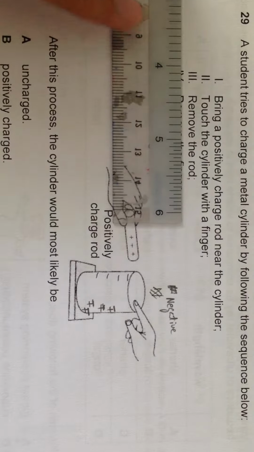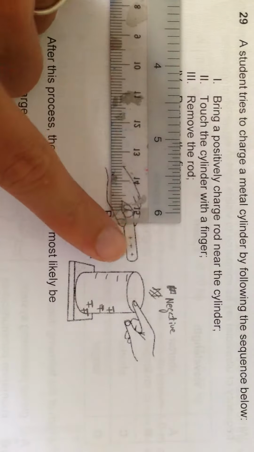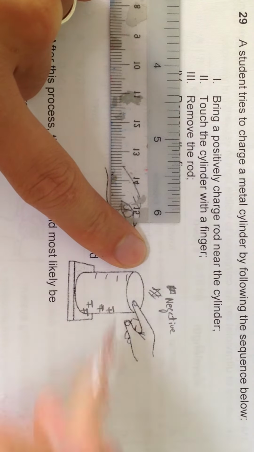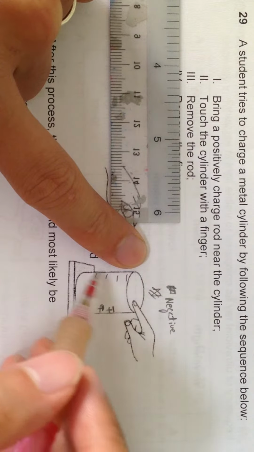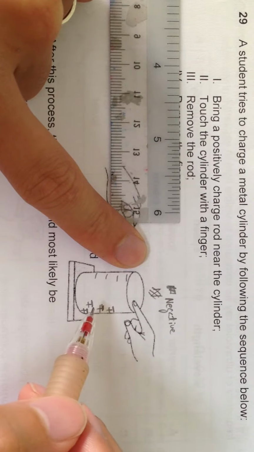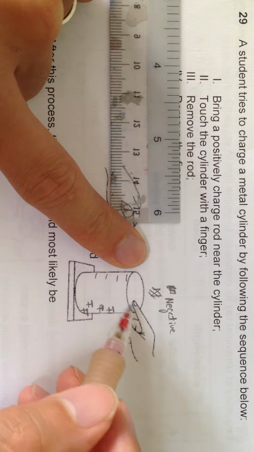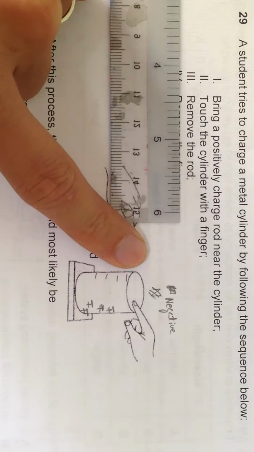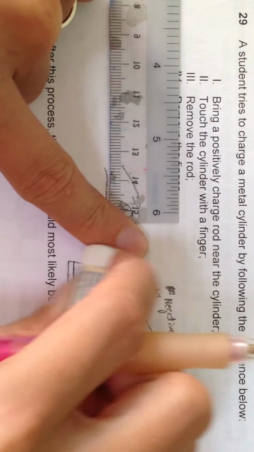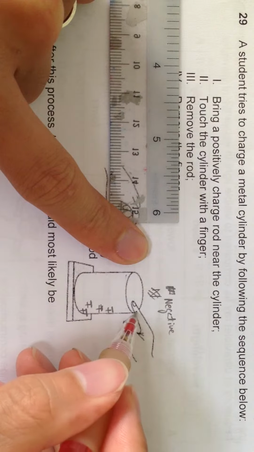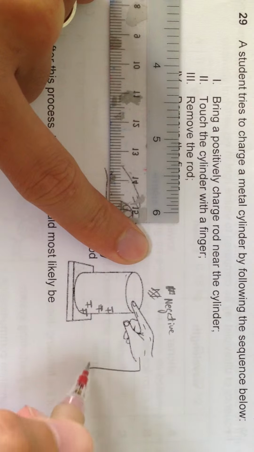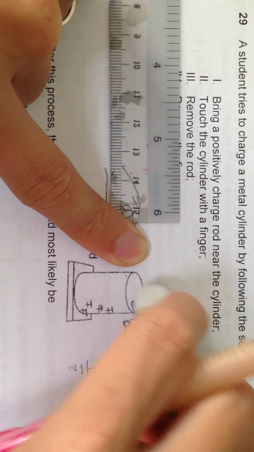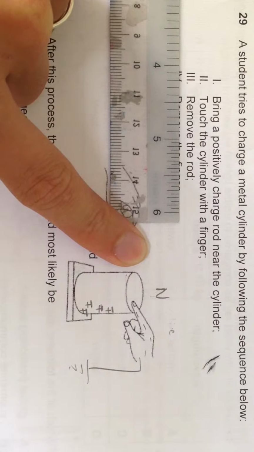Then number 3, now you remove the rod. When you remove the rod, the electron here will no longer be induced to this side. It is going to be spread evenly in the metal can. But because just now you have put in excess electron here, they will feel that there is like charge here, so it's going to repel. So these negative charges are going to go through your finger and into the ground. So this negatively charged metal can will now be neutral again.